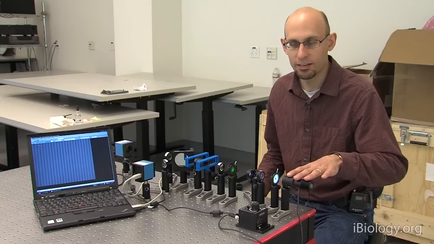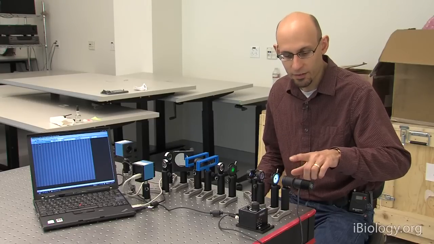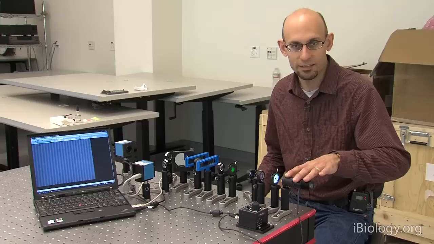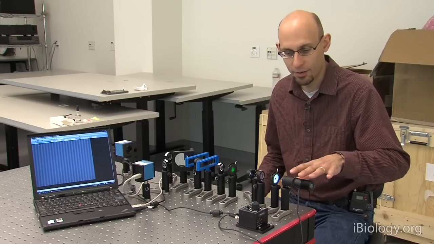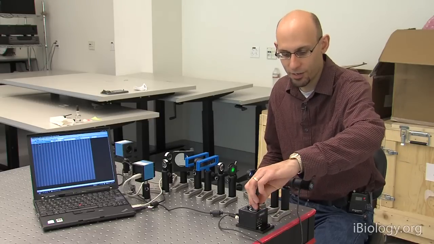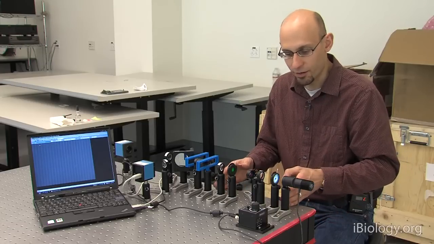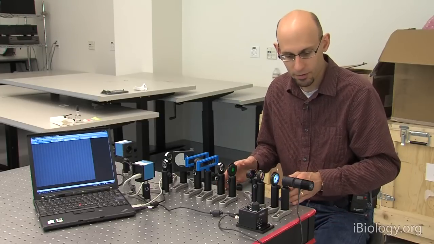So on the left here, we've got an LED light source. It's mounted in this assembly here with a collector lens. So there's a lens here that's collecting this light and focusing it out to infinity in a parallel bundle. The LED is controlled by this knob here, so we can turn it up and down, make it brighter and dimmer. And then the optics in here are the condenser optics for this microscope.